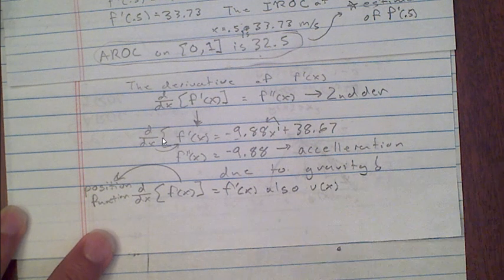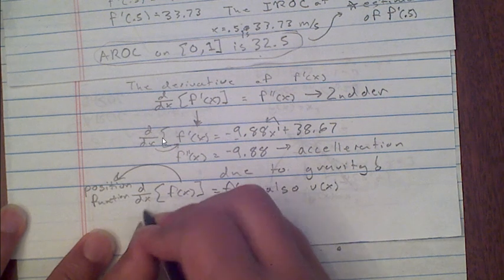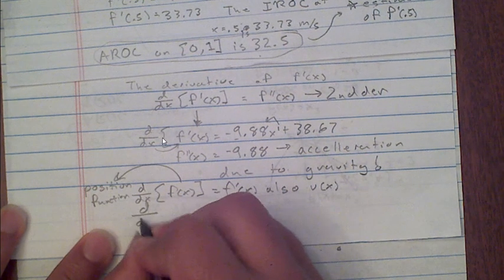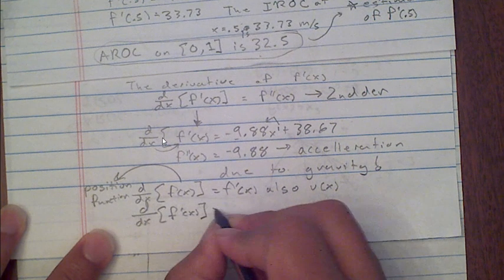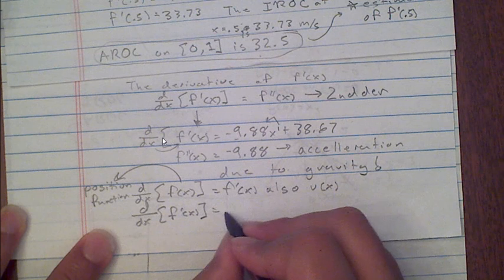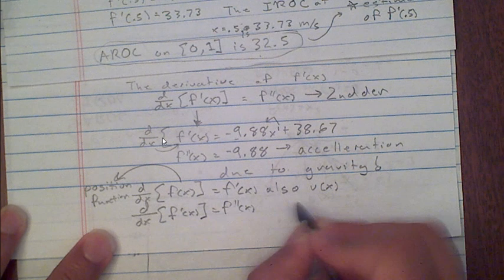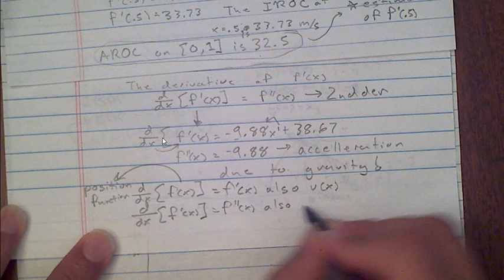Sweet. And the derivative of f prime of x is f double prime of x, but it's also the acceleration function.